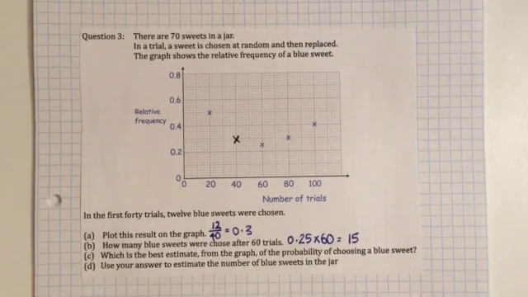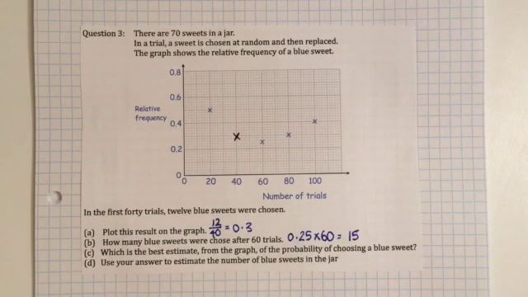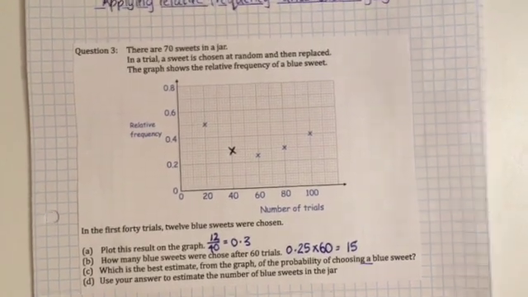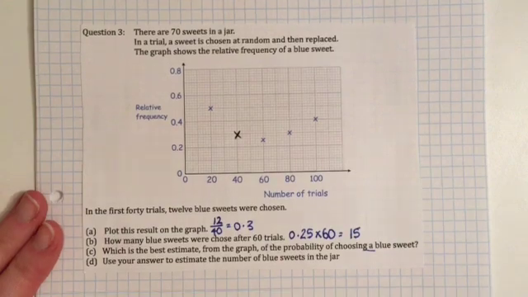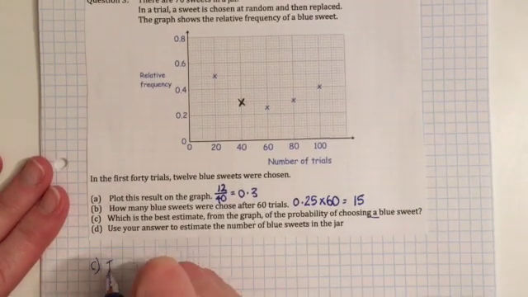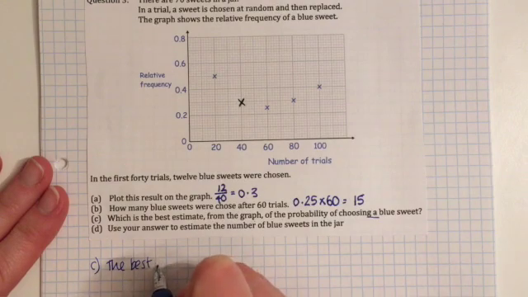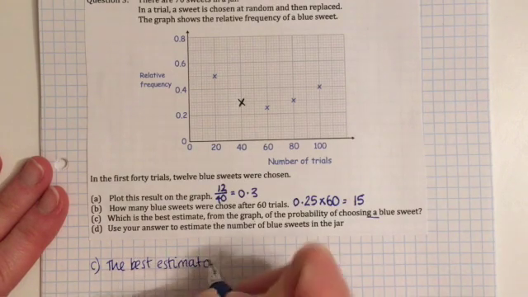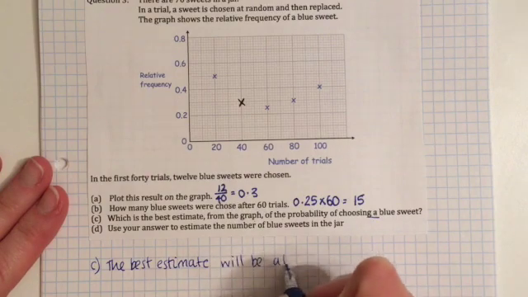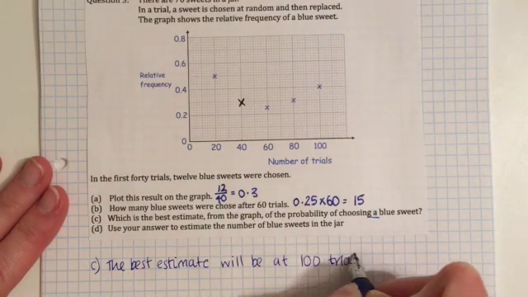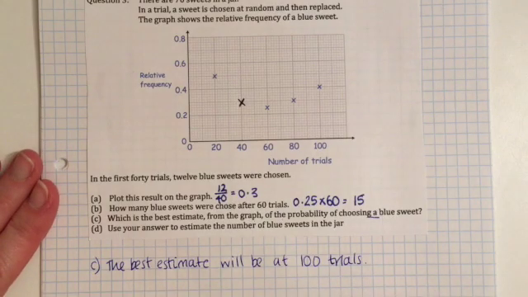Okay, right. This is your common question. This is what I talked about during the other lessons. Okay, so which is the best estimate from the graph of the probability of choosing a blue sweet? Okay, so which is the best estimate? Okay, so I'm going to write this down here. Okay, so C, the best estimate will be at 100 trials.